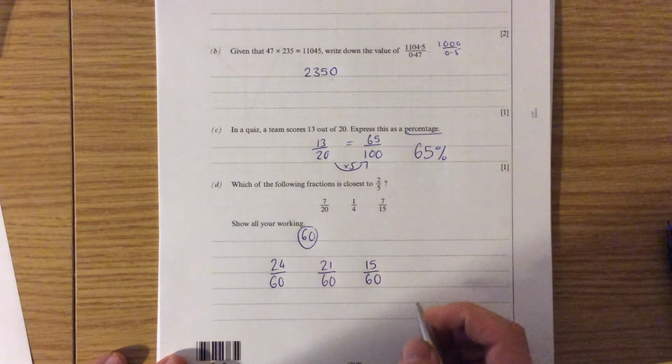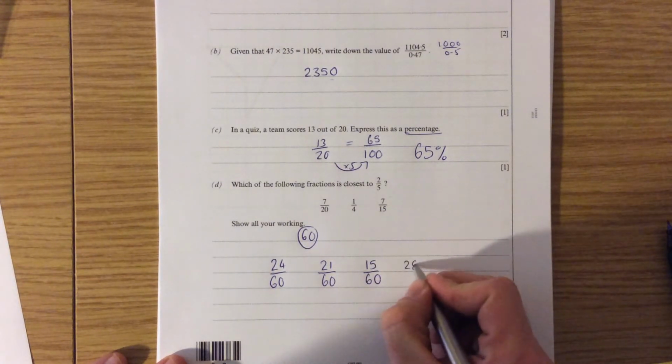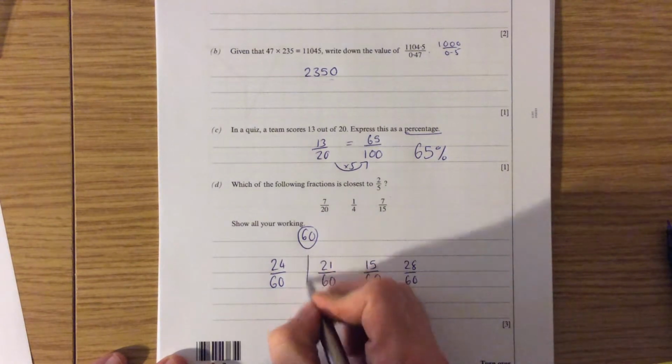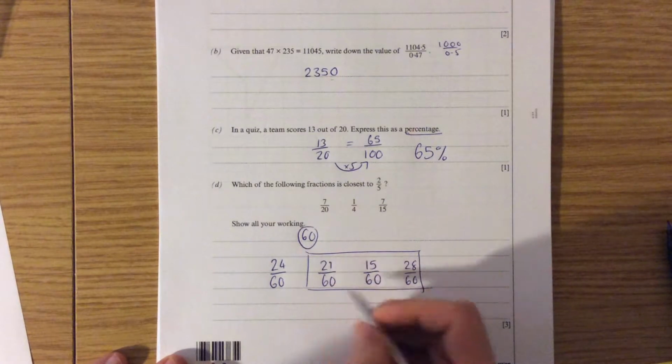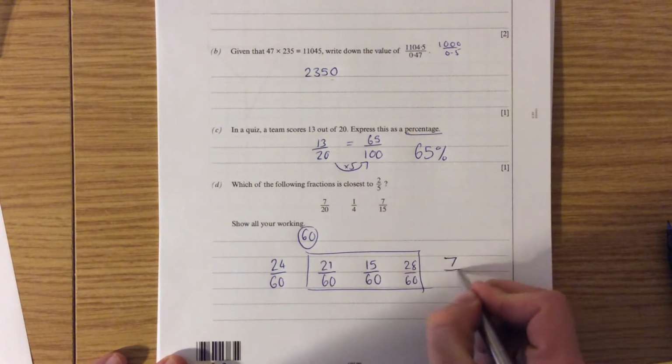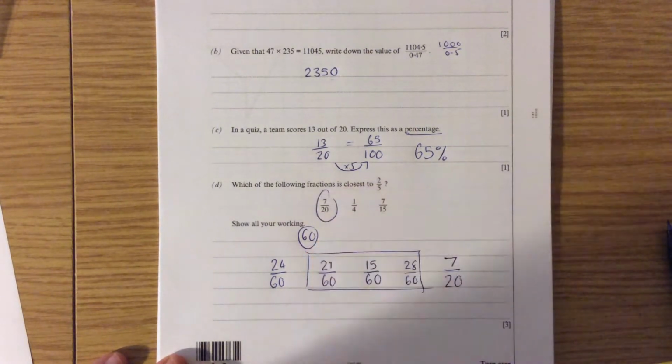And 7 over 15 will become 28 over 60. Now, closest to 24 over 60 is 21 over 60, and therefore the answer is 7 over 20. You could circle it as well to get the correct answer.